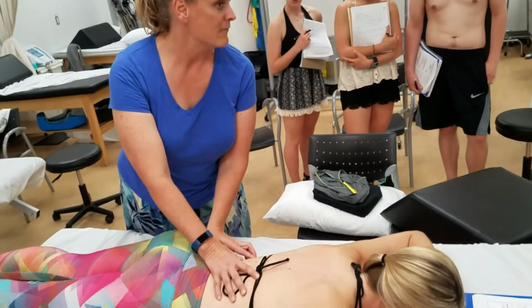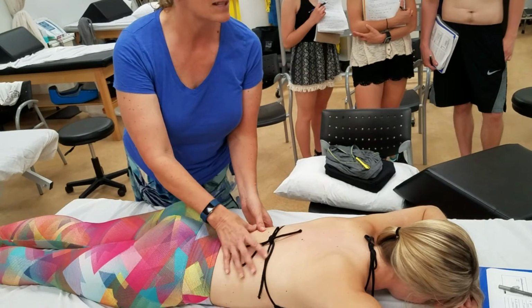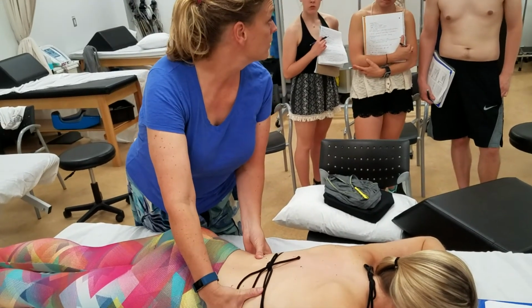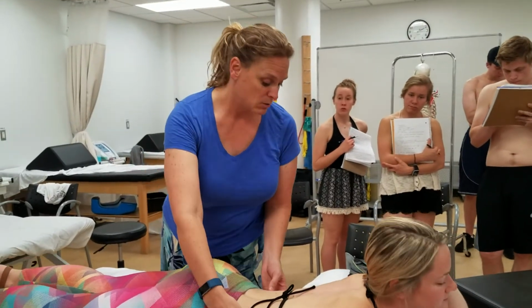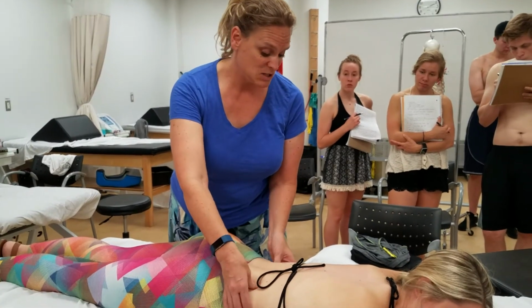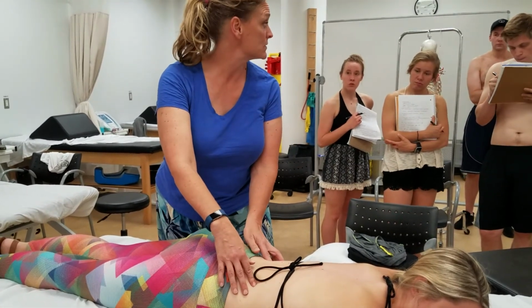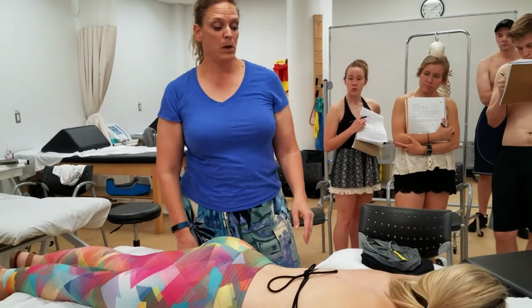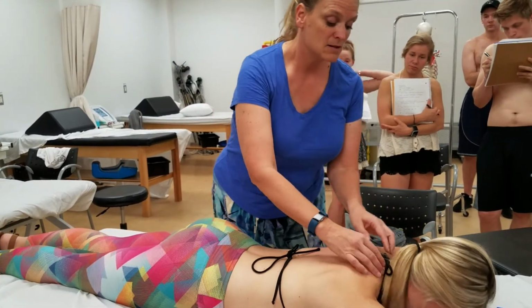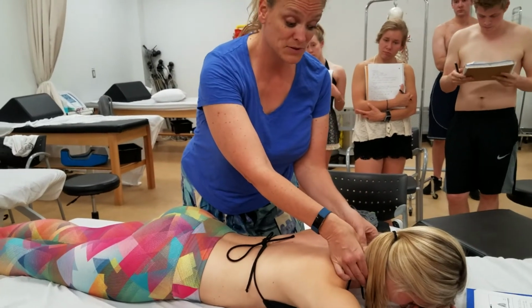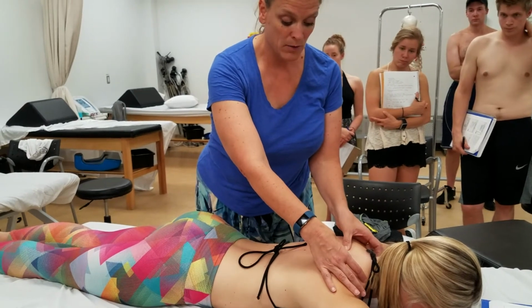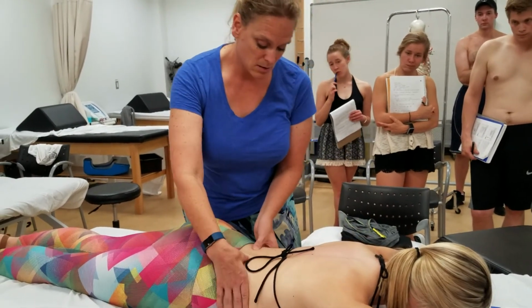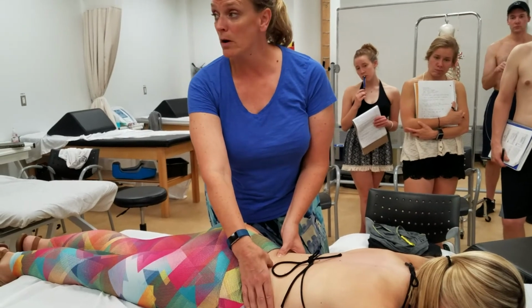So that's how you're going to find 11 and 12. 10 is going to be the last rib that goes all the way around. Okay? So the tip of 11 can be fairly lateral. The end of T12 is going to be pretty close. Now the other thing, when we talked about palpating the transverse processes, in the cervical spine, they're pretty close to the spine itself. When we get down into the thoracic spine, they're going to be further apart. And when we get into the lumbar spine, they're going to be even further apart.